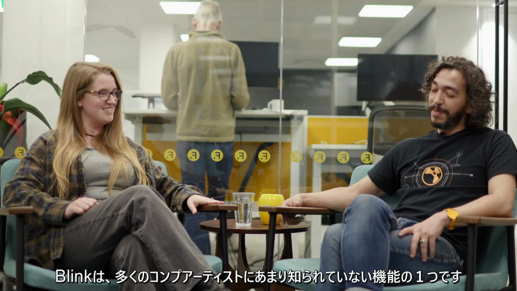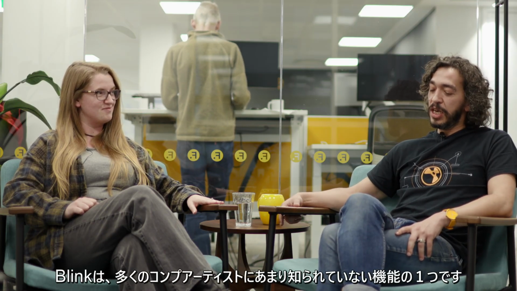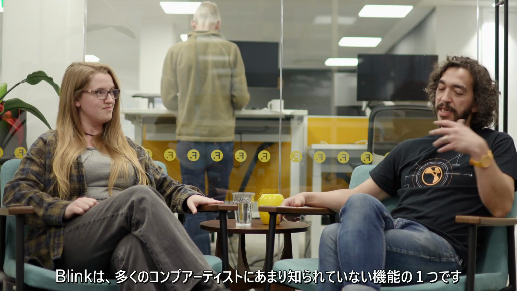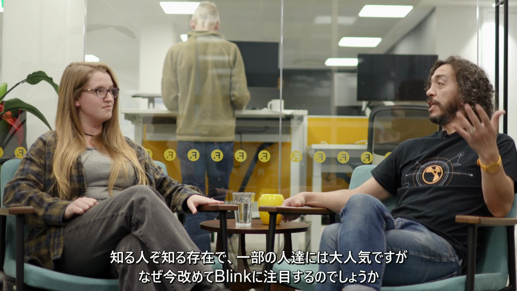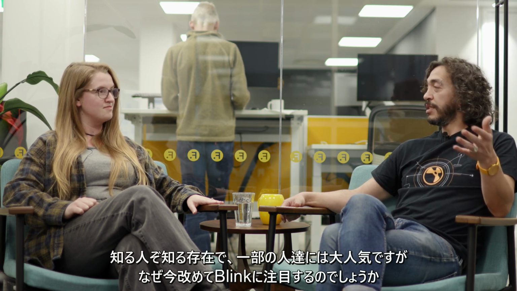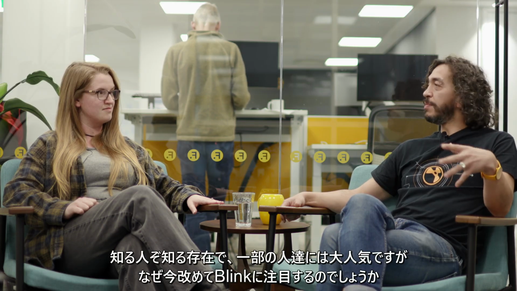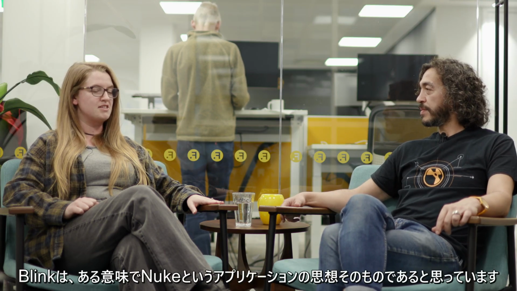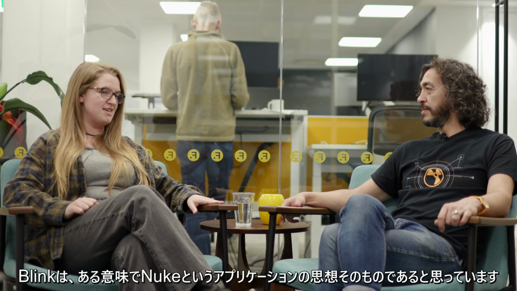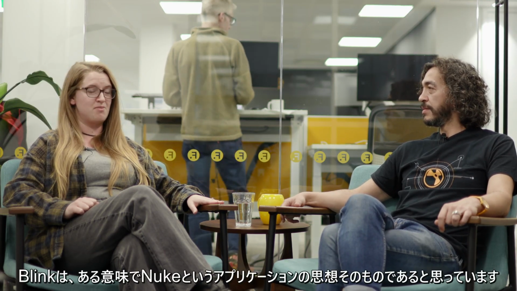And I think Blink is one of those things that a lot of compers probably don't know as much about it. Some people really know about it and love it. What is it about Blink, and why are we looking at it again so much? Well, I think that in essence, Blink kind of represents the ethos of Nuke as an application.